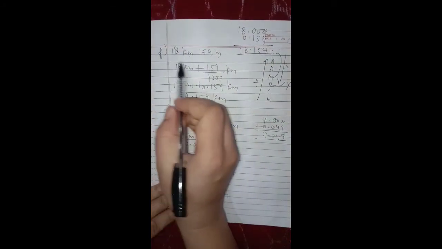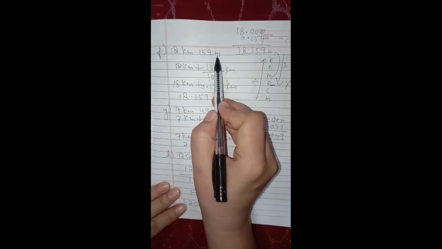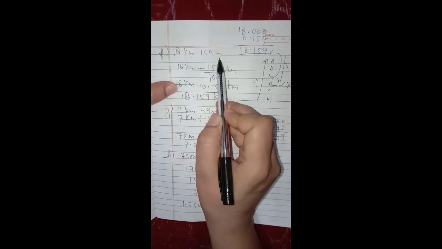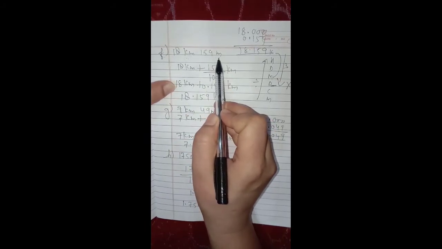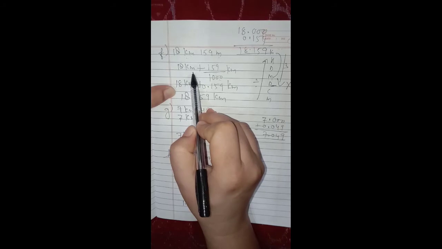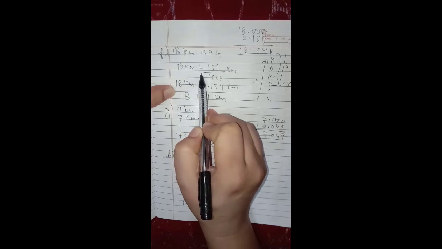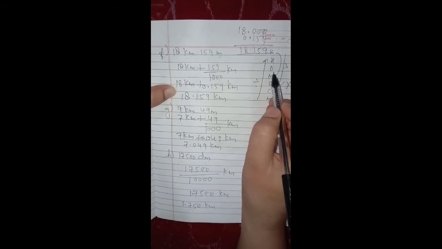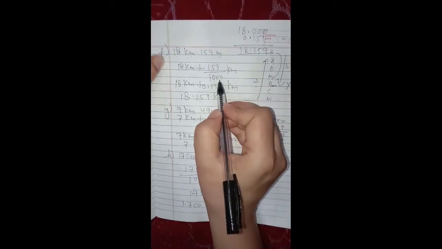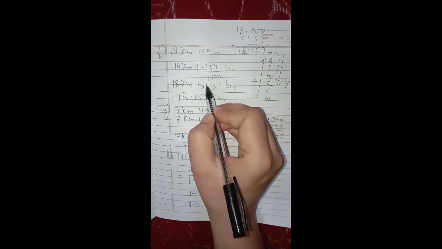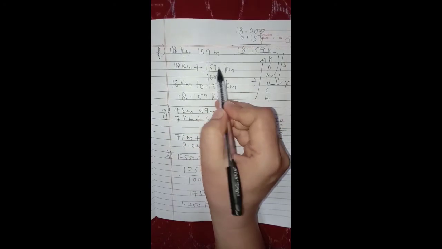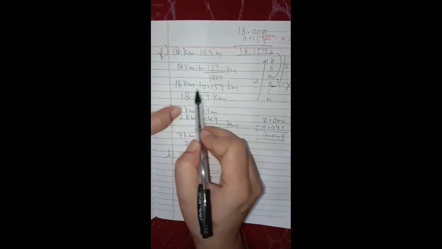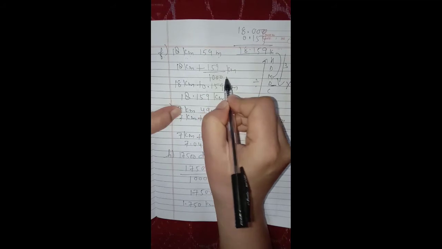Now next is part F, 18 kilometer 159 meter. So 18 is already in kilometers, so we need to convert 159 meter into kilometers. So we will write 18 kilometers as it is, then sign of addition, and then we have to convert meter into kilometers. So again we have to go 3 steps above. So denominator will have 3 zeros along with 1 and numerator will be the same number and unit gets converted into kilometers. Now 18 kilometer plus we have to convert this into decimals.